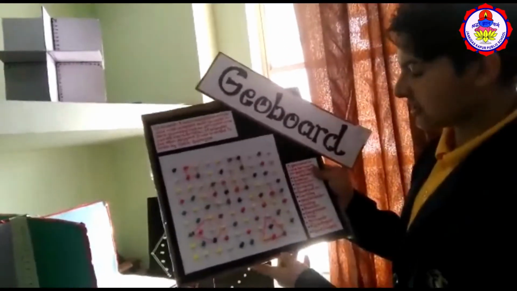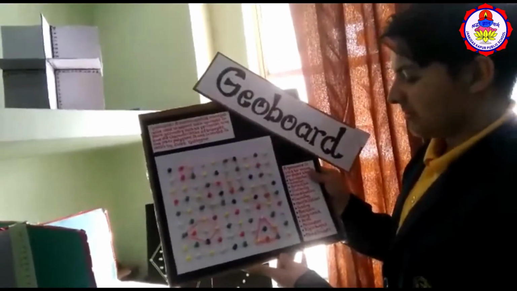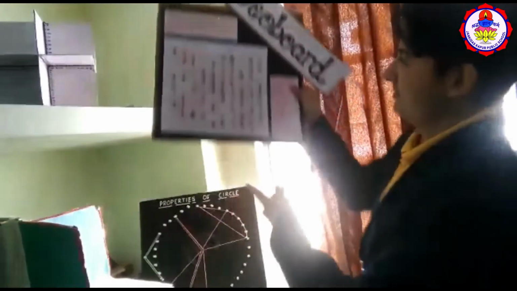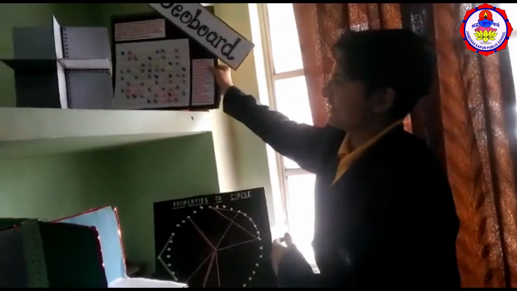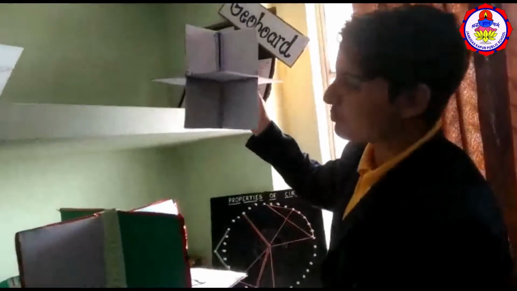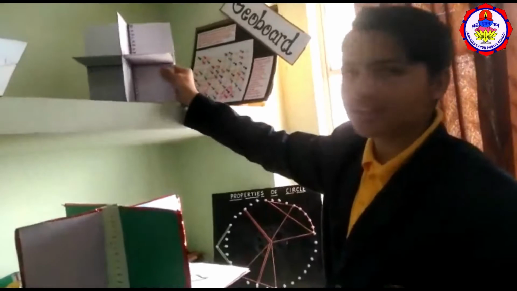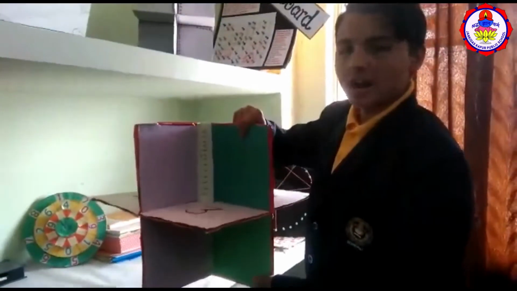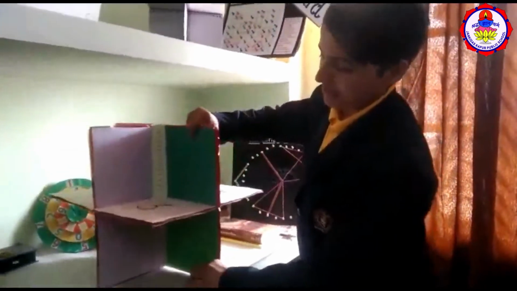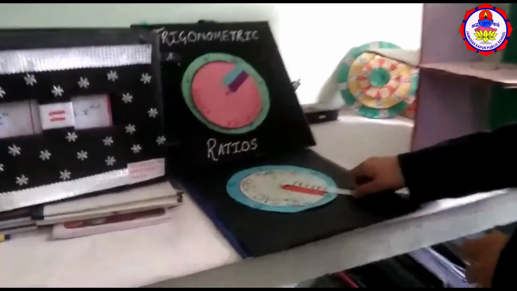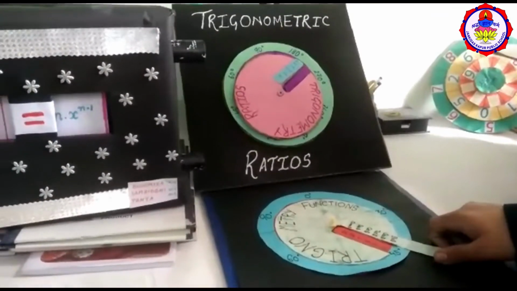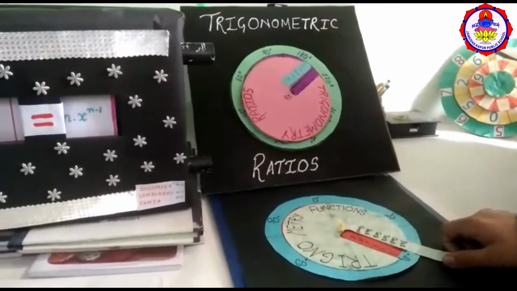This geoboard helps us to understand the congruency, area, perimeter of different shapes such as triangle, square, and more. These two wonderful models help us to understand three-dimensional geometry. Here we can easily classify how the space is divided into 8 equal parts, which are known as octants. This model helps us to know the values of different trigonometric ratios at different angles.